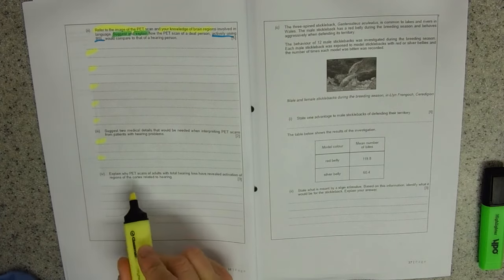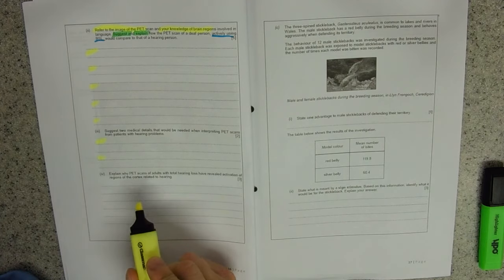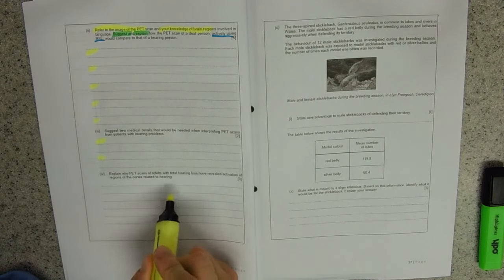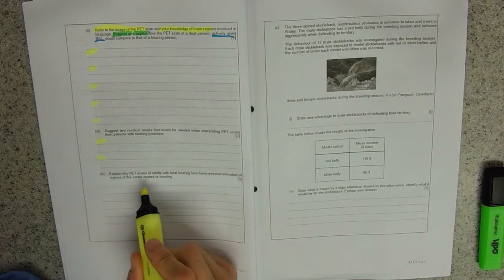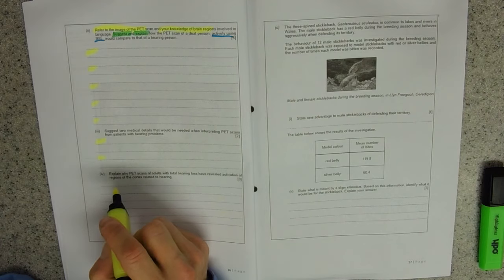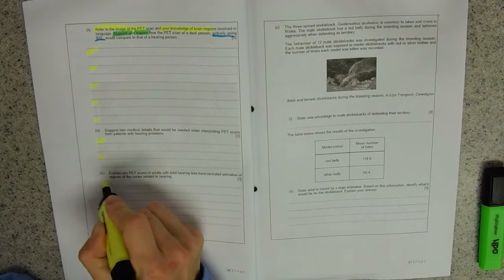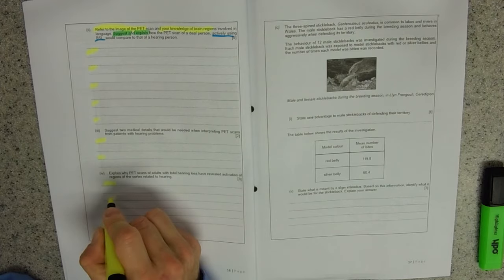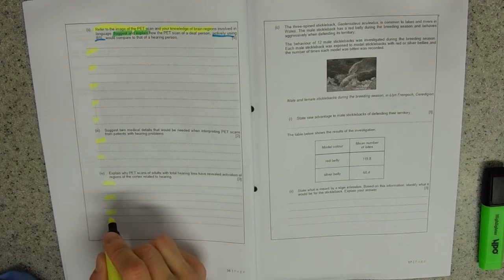Part 4. Explain why PET scans of adults with total hearing loss have revealed activation of regions of the cortex related to hearing. Most of you have correctly identified the area of theory that you're talking about, and so you've mentioned the right word, but maybe not really explained it.